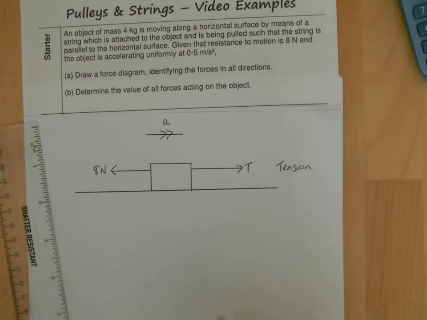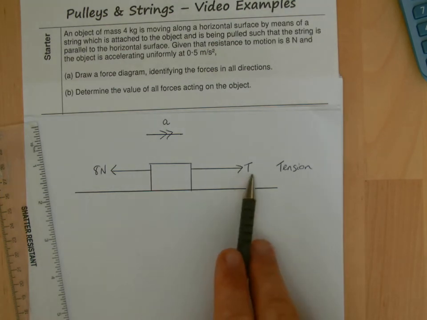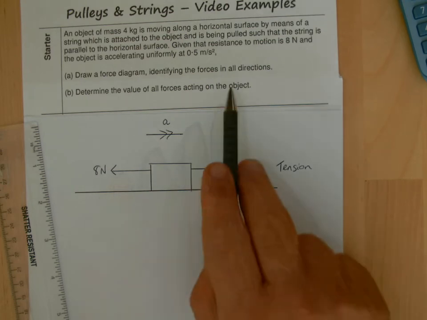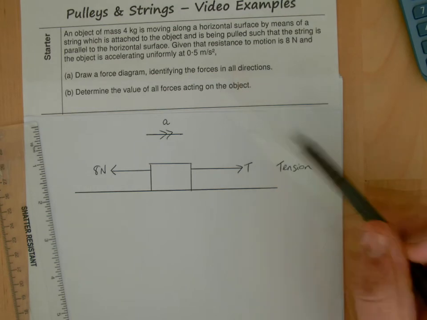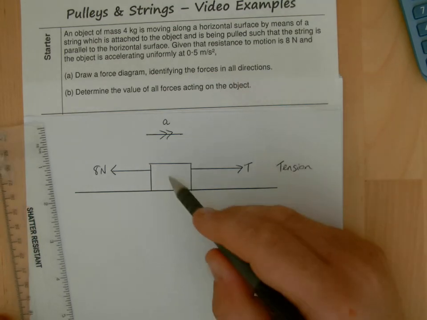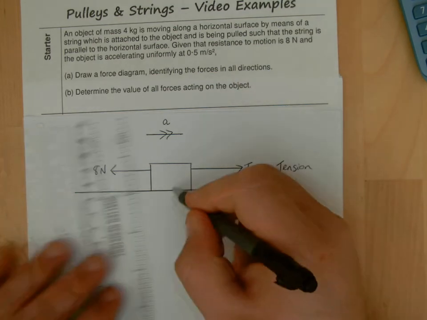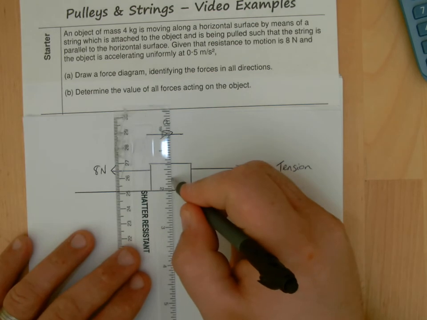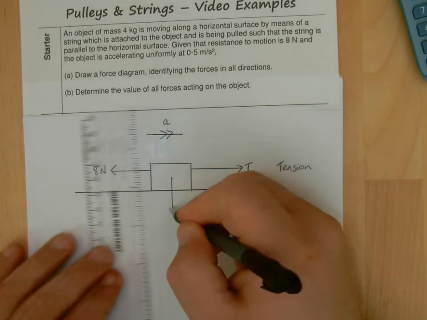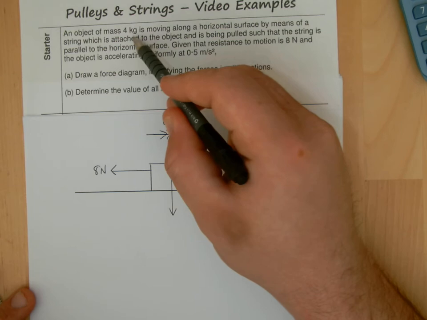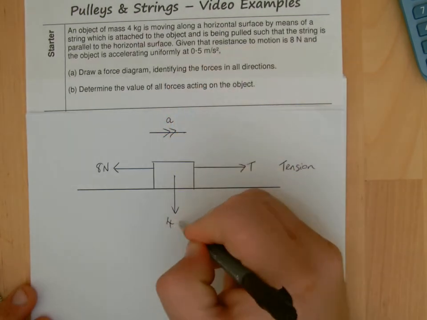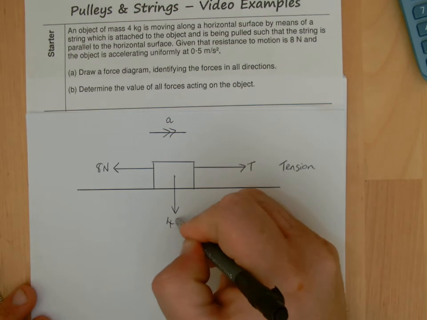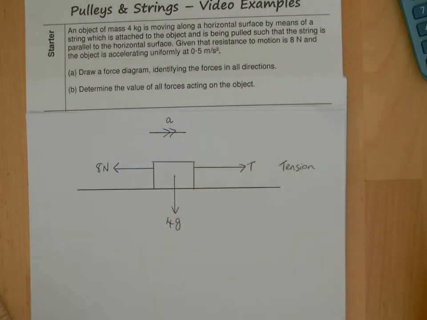Now, have we got all the forces in place? Well, we've got the tension in the string, we've got the resistance force, but it does say identify all the forces in all directions. Well, of course, the object itself has got a weight, doesn't it? So the weight of this object. Remember, to work out the weight, you do mass, which is 4, times the acceleration due to gravity. So 4g is the weight.